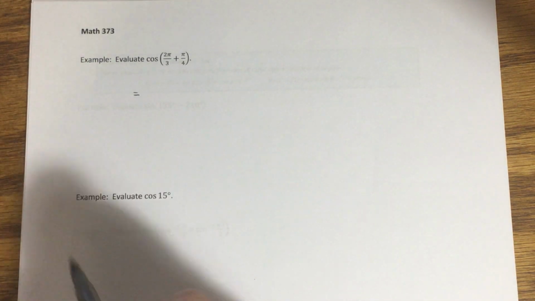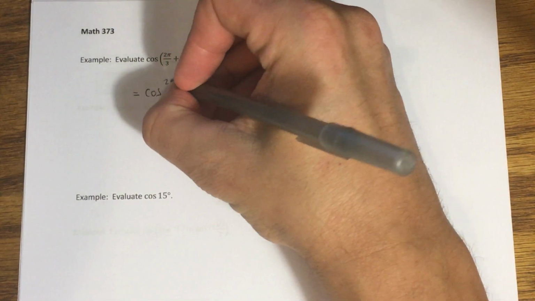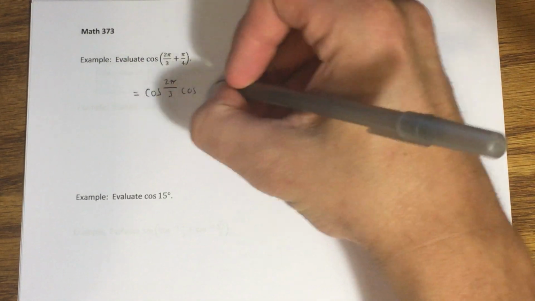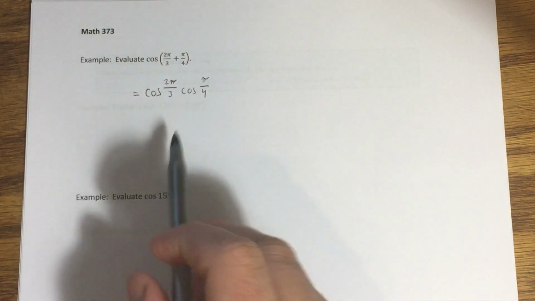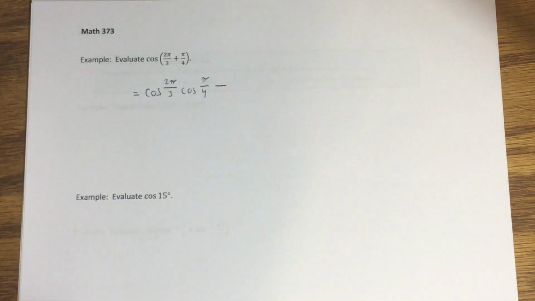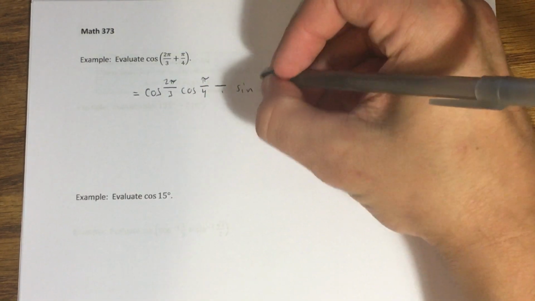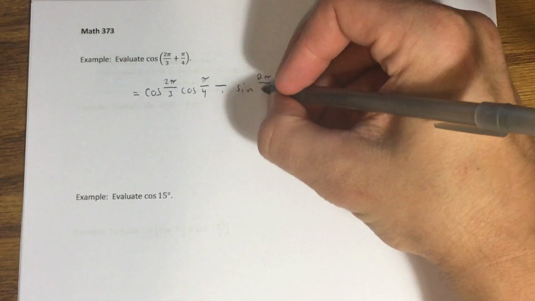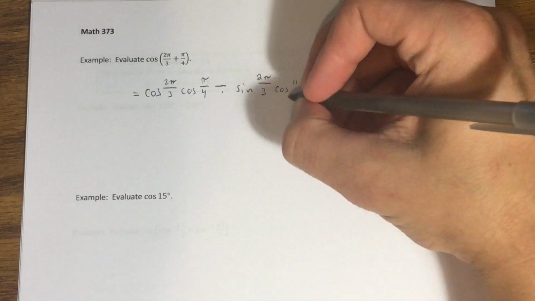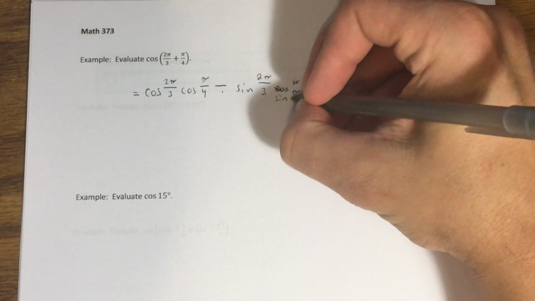So this would be equal to, according to the sum identity on the previous page, the product of the cosines of alpha and beta. This is like alpha, this is like beta. Cosine of 2 pi over 3 times cosine of pi over 4. For the sum identity for cosine, if I have a plus here, I'll end up with a minus here. I get the opposite sign of whatever this operation was. And then I have the product of the sines of these two angles, sine of 2 pi over 3, sine of pi over 4. Sorry, that's a little bit sloppy.